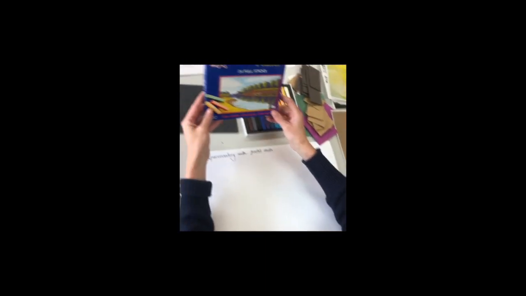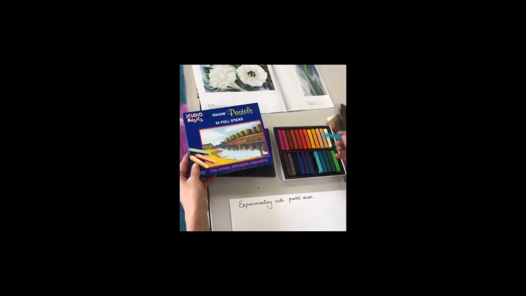So today we're going to look at drawing with pastels, chalk pastels, and this is for the folio page 9. So here's our heading, experimenting with pastels. I've got some examples. These are the pastels, chalk pastels, and they're made from chalk.